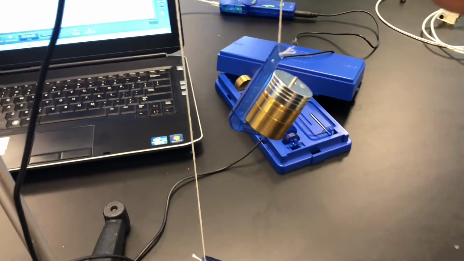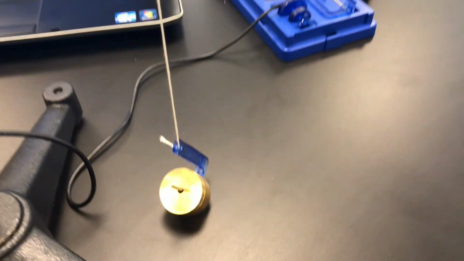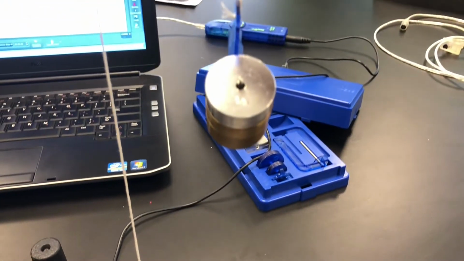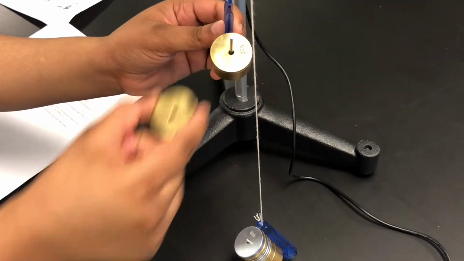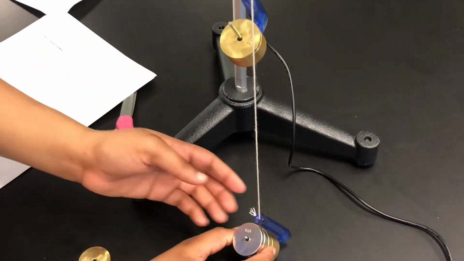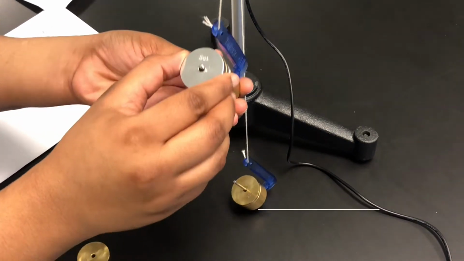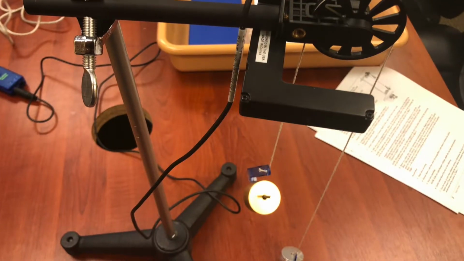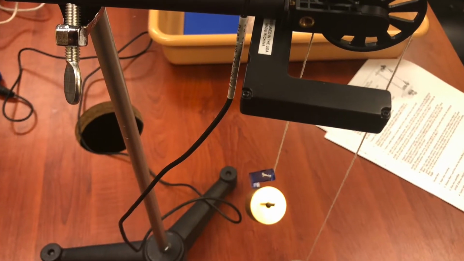Atwood's machine was invented by mathematician George Atwood in the year 1784. Atwood is known for a textbook on Newtonian mechanics describing impact and the harmony of motion. This machine overall demonstrates the basic principles of acceleration and dynamics, which goes all the way to the 17th and 18th century.